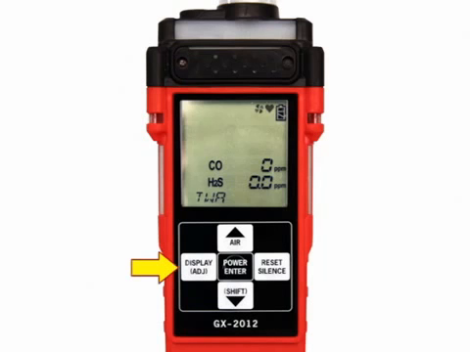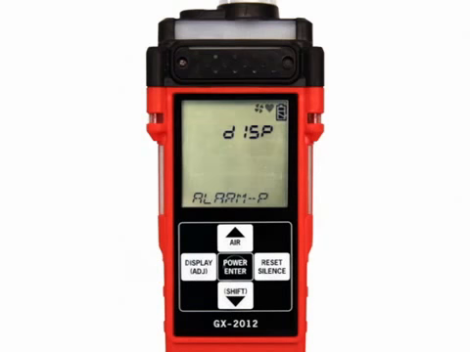Press and release the Display Adjust button again to proceed to the Alarm Point screen. The Alarm Point screen allows you to view each channel's alarm settings for full scale, warning, alarm, STEL, and TWA. STEL and TWA apply to CO and H2S only. Press and release the Power Enter button to enter the Alarm Point screen.